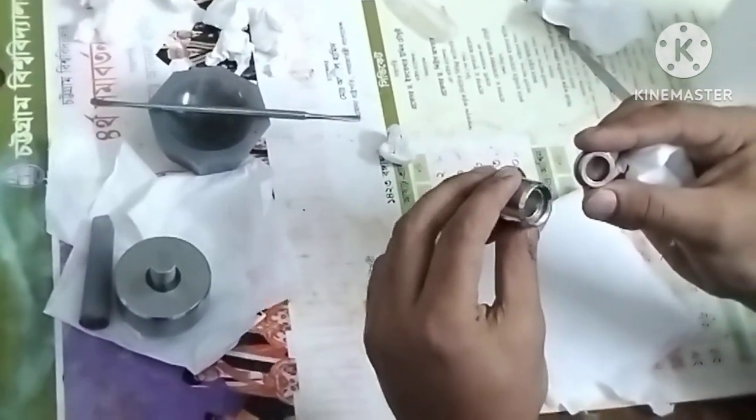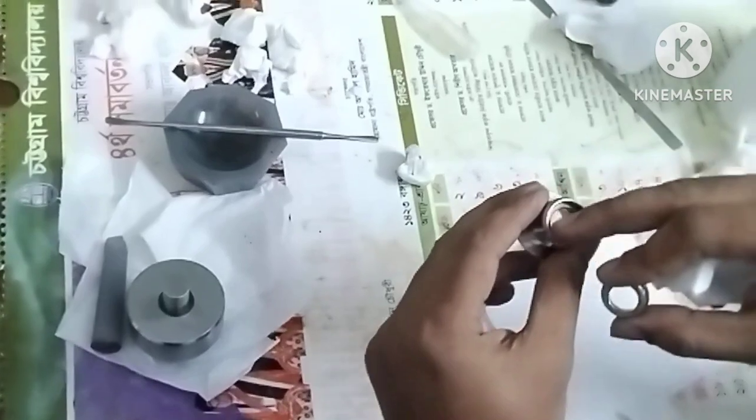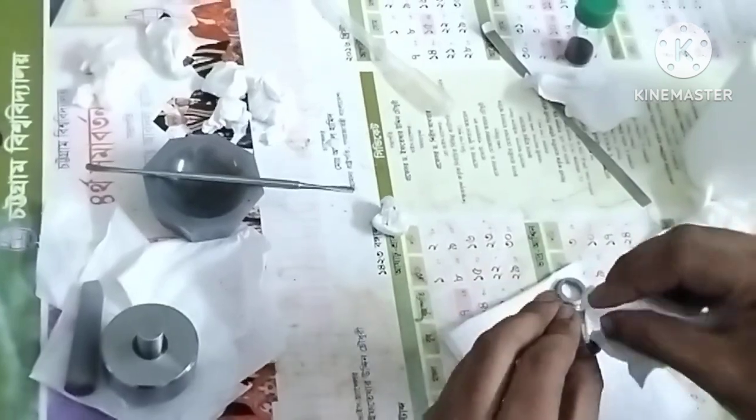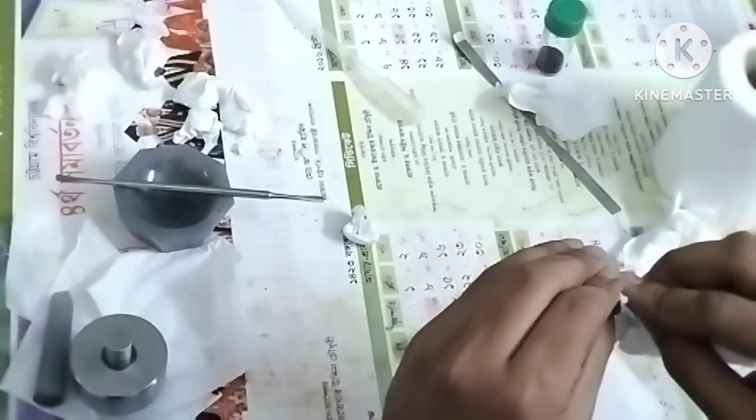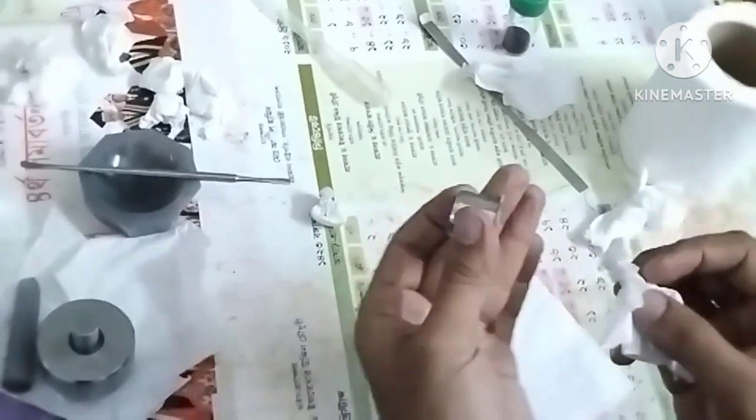We will put this machinery on the table, and we are cleaning this FTIR cell, and we will press the KBr plate into this portion. Then we will use the small ring for properly placing the KBr plate.